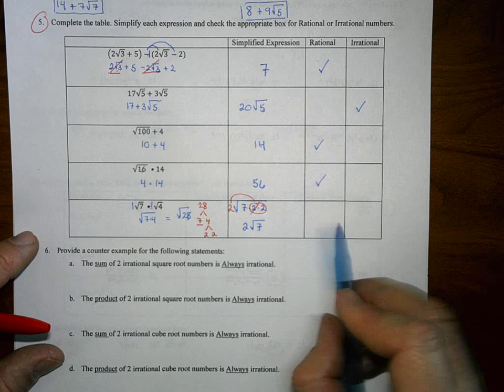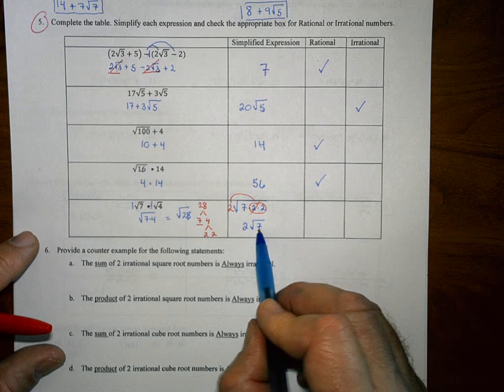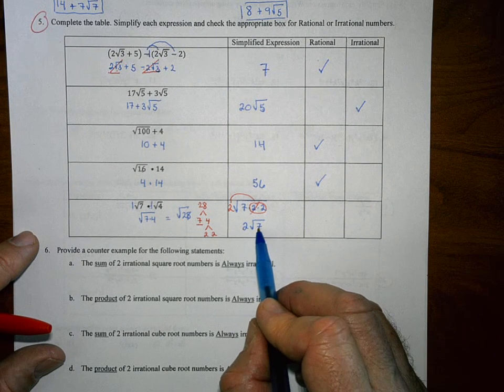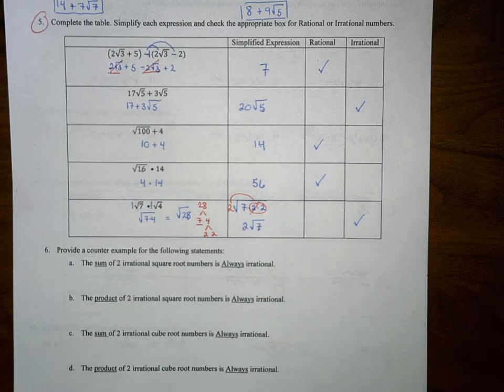Now, is that rational? Is that irrational? You look at the radicand. If the radicand is not a perfect square number, 7 is not, that would make it an irrational number. Okay? All right. Number 7 here.